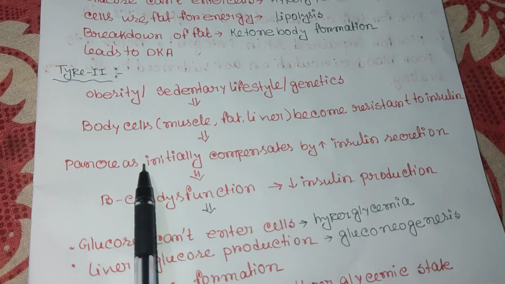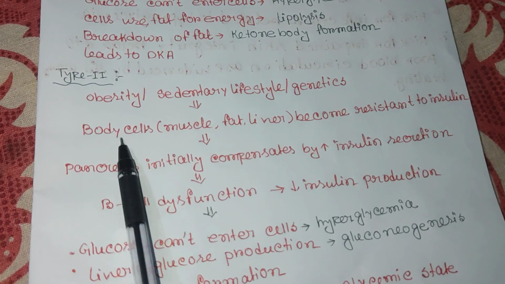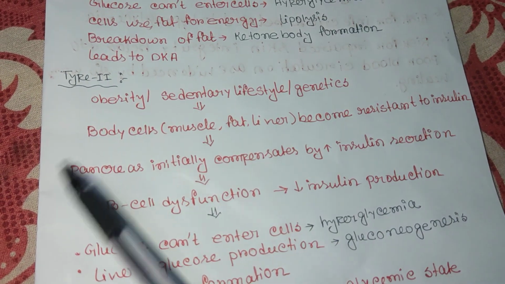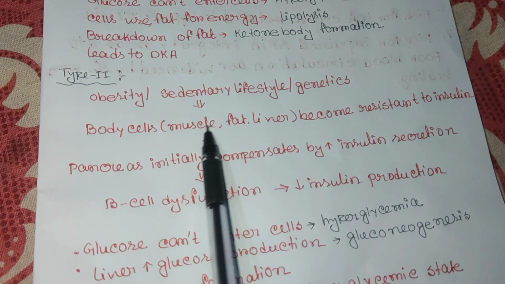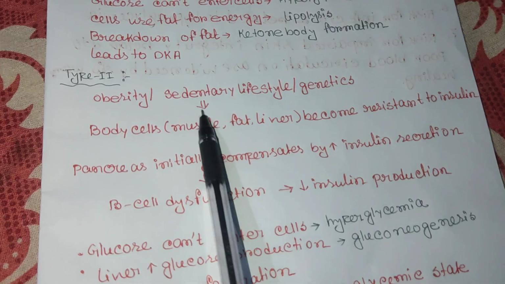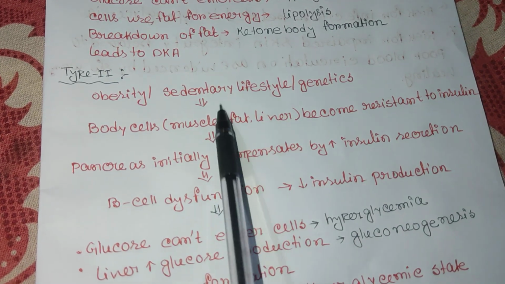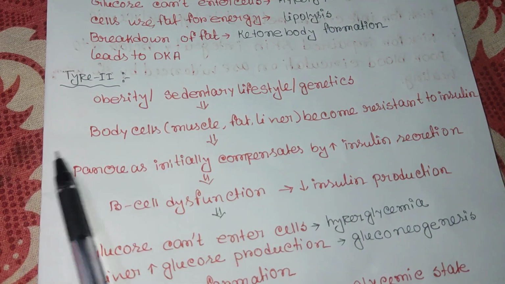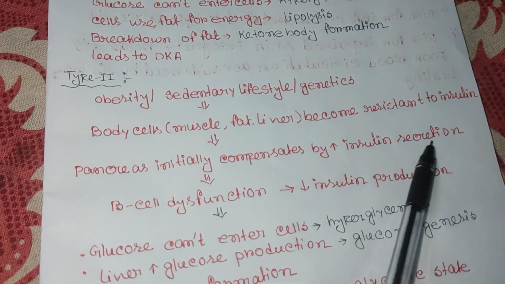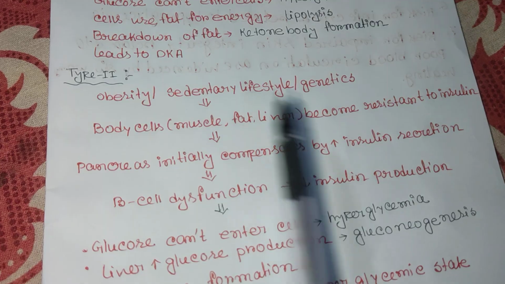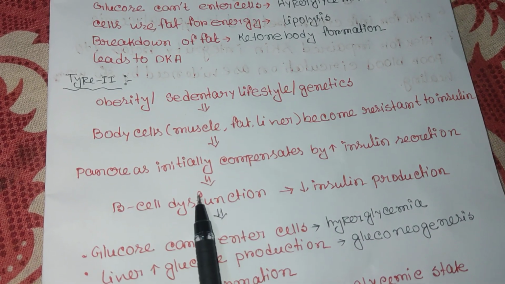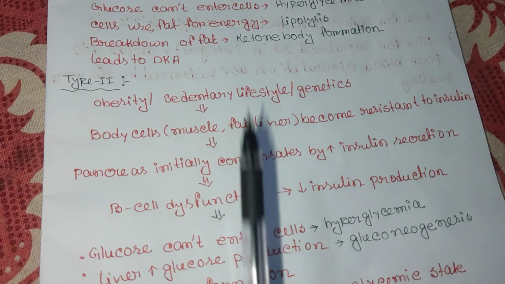Even a person who is fatty or suffers from obesity, next, a person who leads a sedentary lifestyle, and also the genetic problem, then the body cells become resistant to insulin. Here insulin deficiency occurs. The pancreatic beta cells do not produce enough insulin.